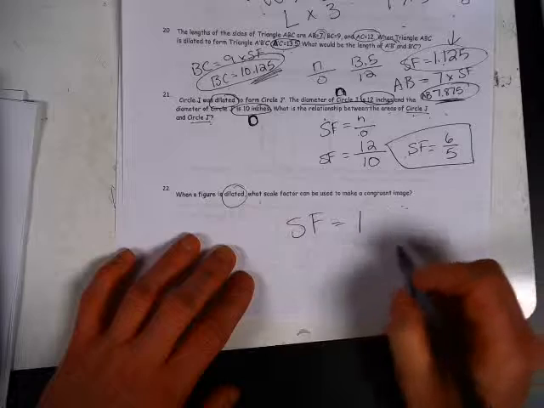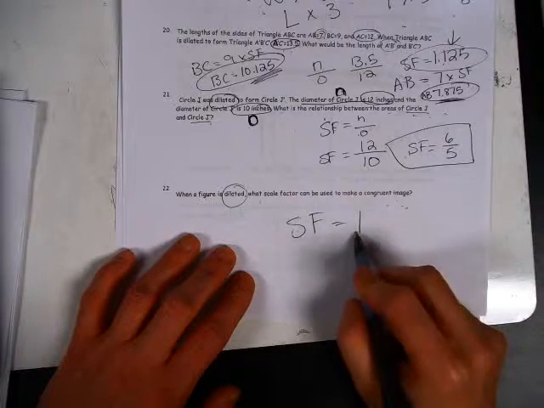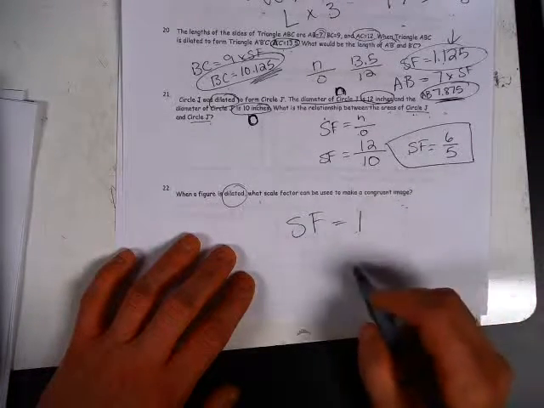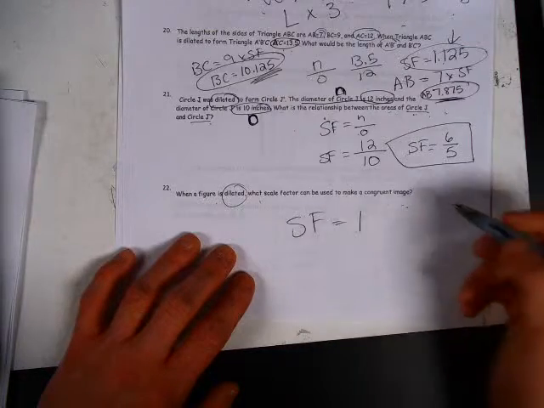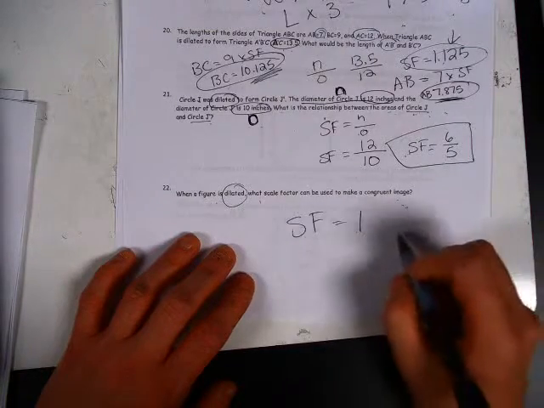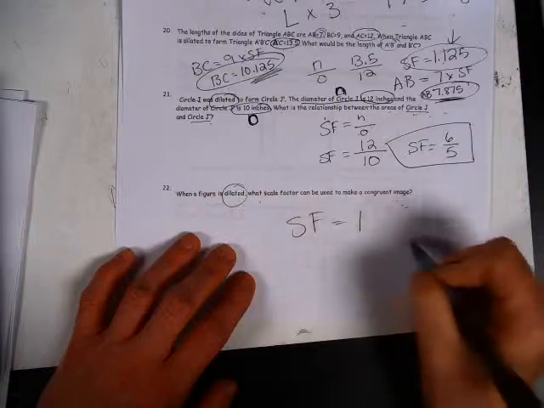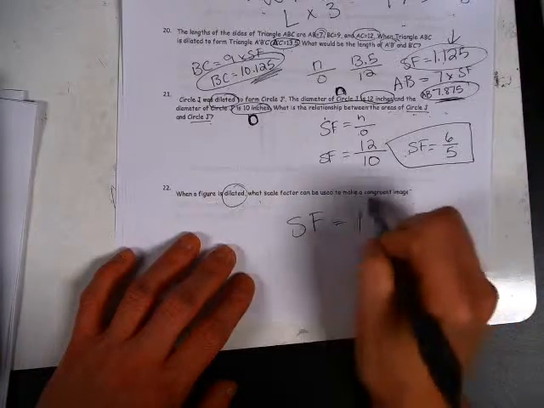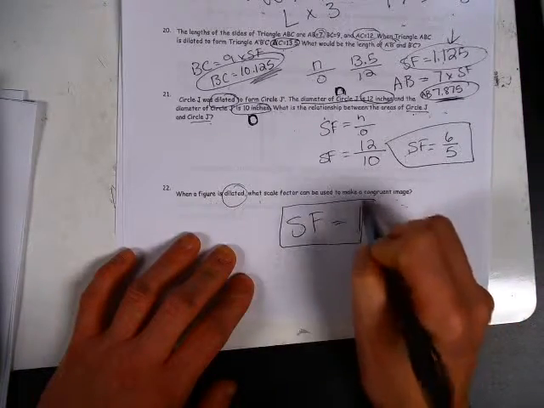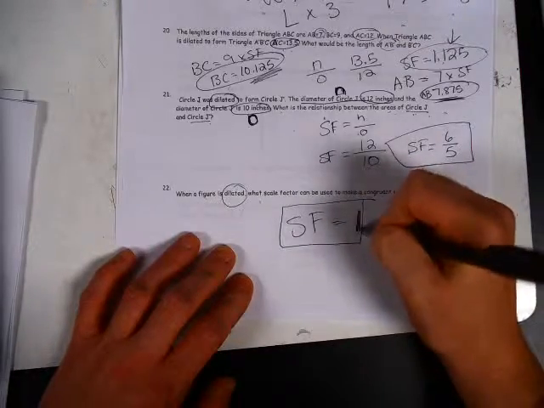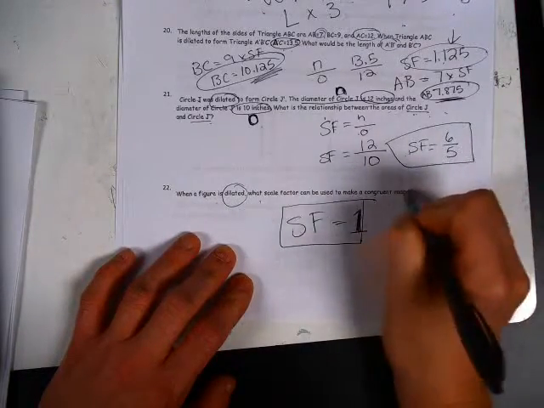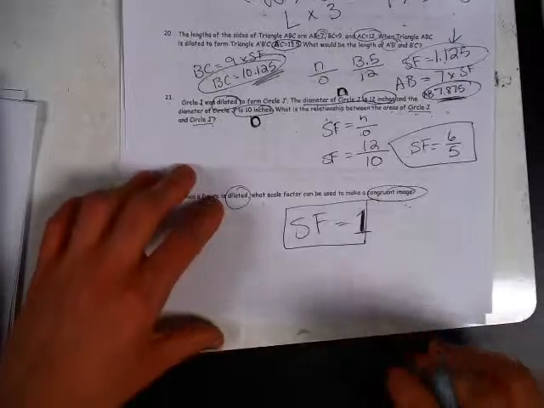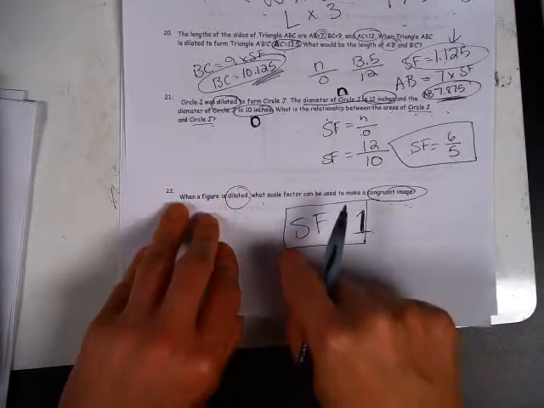If I take any number times 1, it's going to stay that number. 12 times 1 is 12. 10 times 1 is 10. Any number times 1 will equal that same number. So the scale factor of 1 will keep a congruent image. Keep that in mind. There is a direct question on that.